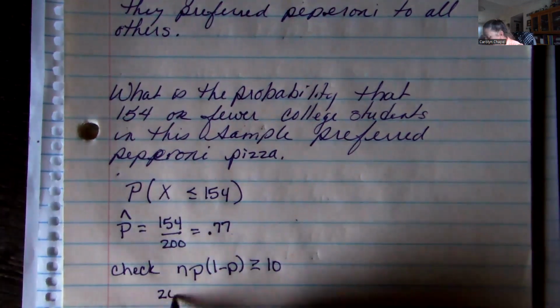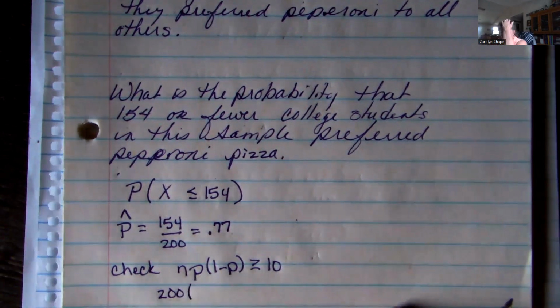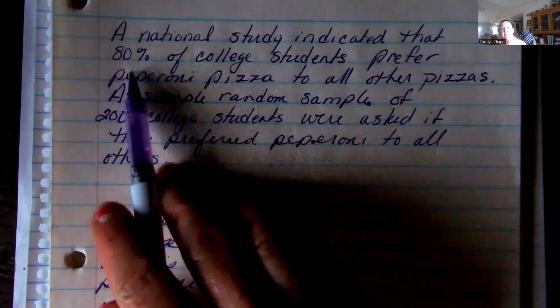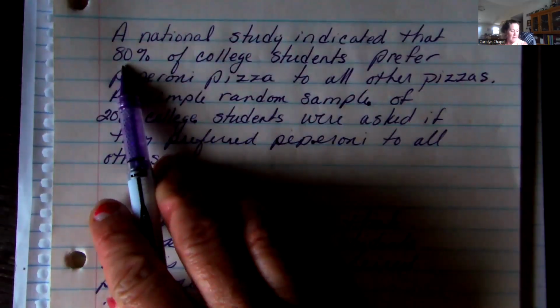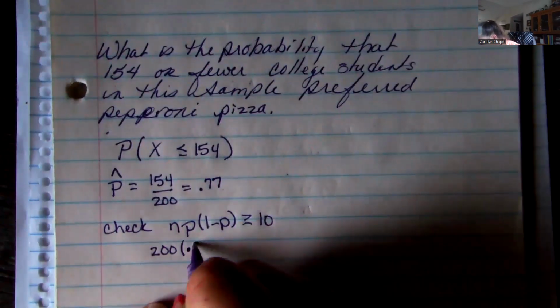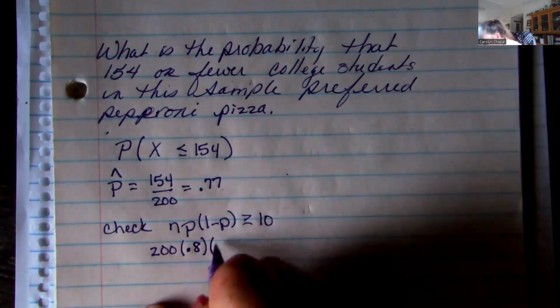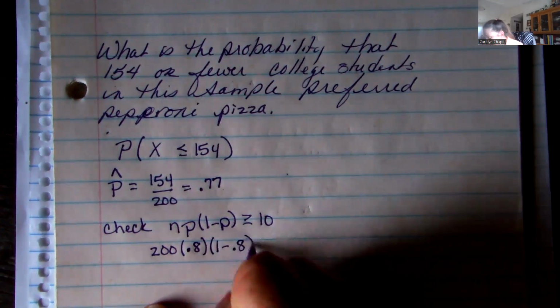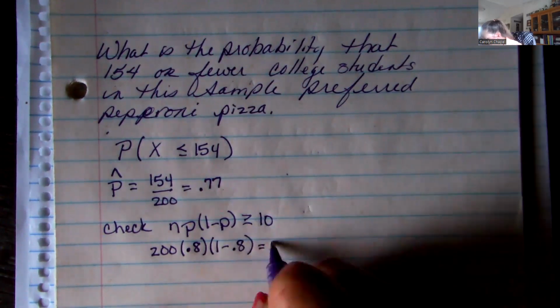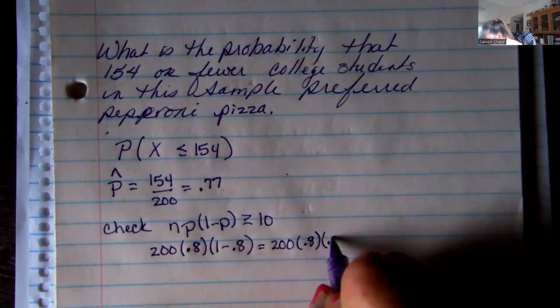So that's my 200. My p, that's the proportion that we have, and that's stated in the beginning of the problem. That's this 80% that we're talking about. So I'm going to take that 80% and turn it into a decimal, and then I'm also going to multiply that by 1 minus 0.8, which is my 200 times my 0.8 times my 0.2.